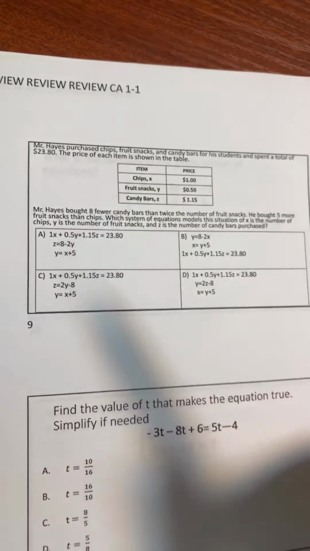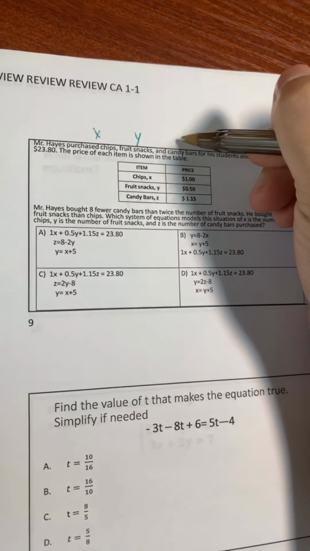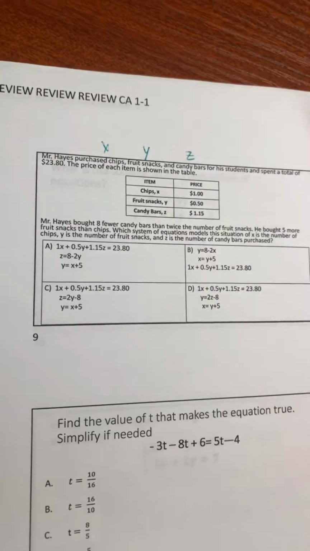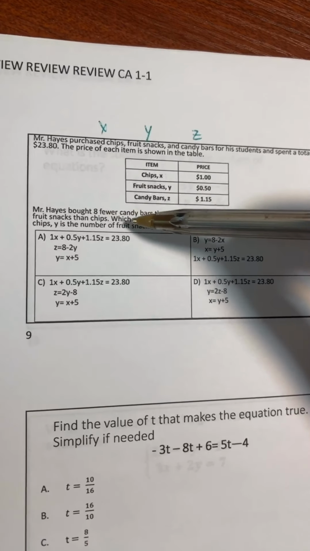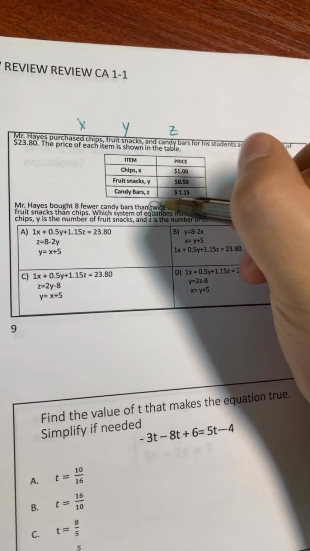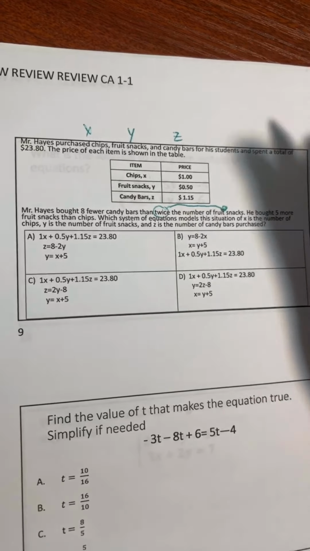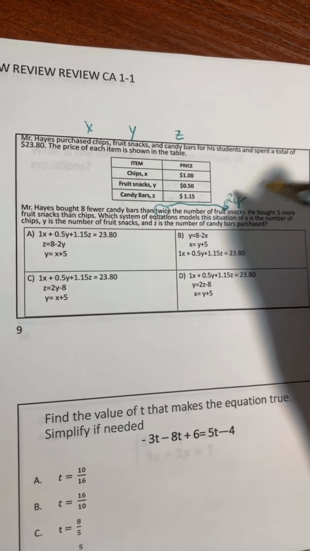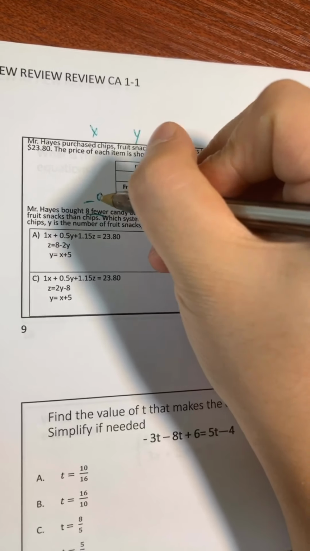Hayes purchased chips, fruit snack, and candy bars. So chip right here is X, fruit snack is Y, and candy bar is Z based on the table. And then we have the price of each table listed, right? He bought 8 fewer candy bars and twice the number of fruit snack. Every time we focus on the twice of what, okay? Here we have twice of fruit snack, that means 2Y. And then he had 8 fewer, so that's minus 8.